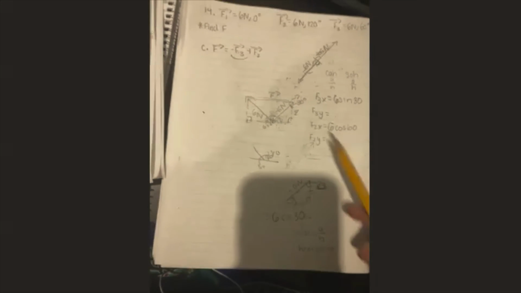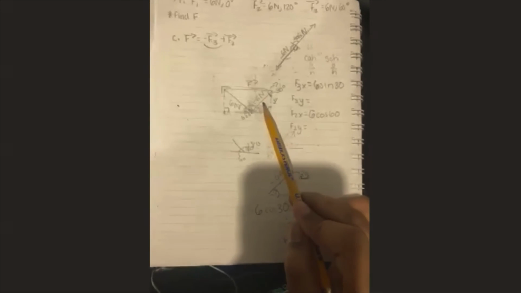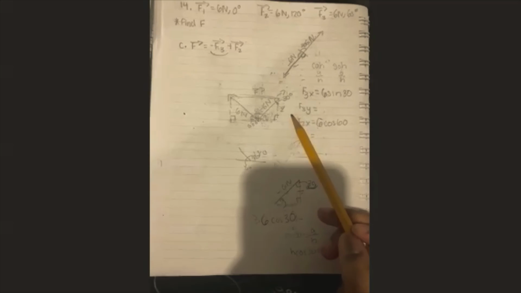So what happened was, because we flipped it over the x-axis, the position or angle wasn't changed. Most of the time, you're going to use cosine to find the component of x. But you can't always just assume that you're going to use cosine. It's better to check it, if you have time, at least.